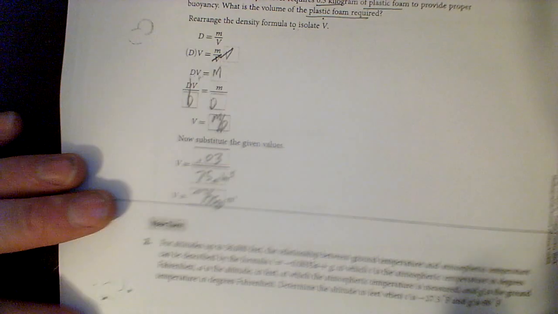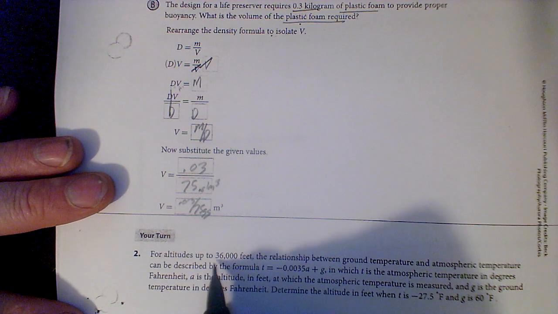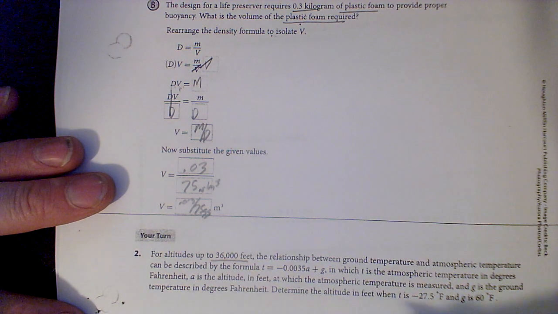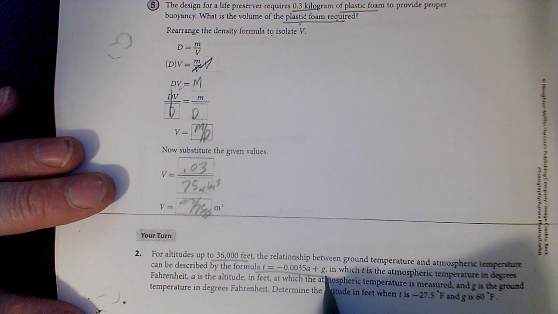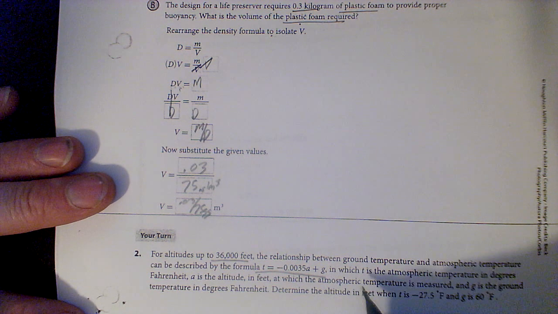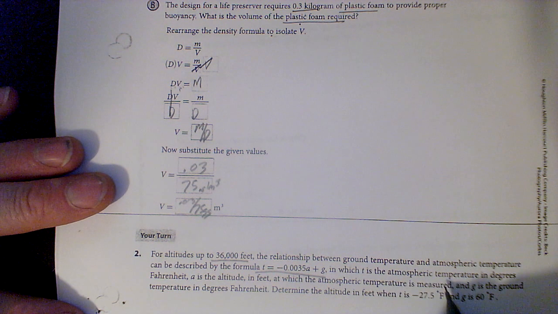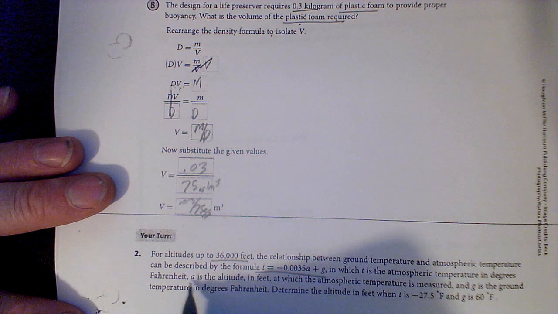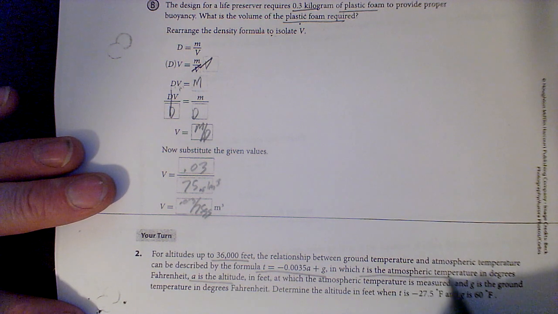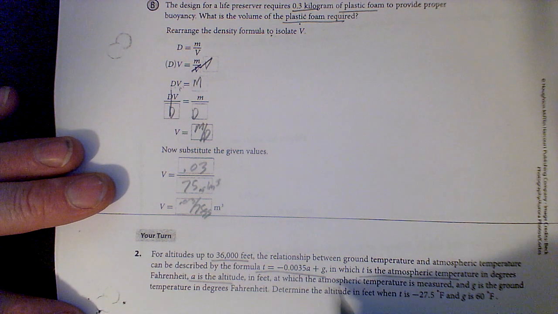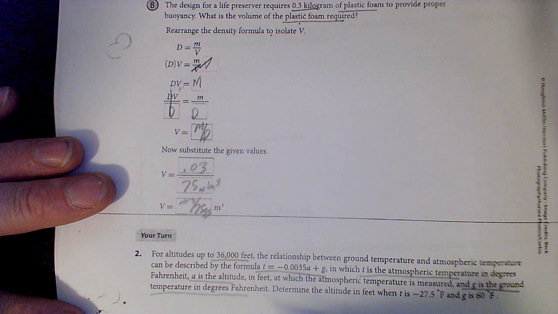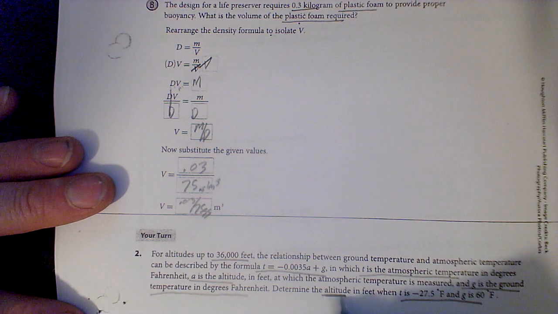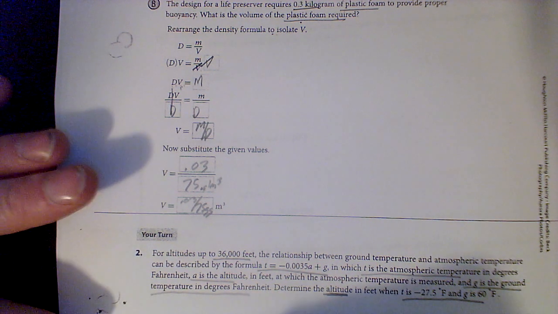So here we go. For altitudes up to 36,000 feet, the relationship between ground temperature and atmospheric temperature can be described by this formula. In which T is the atmospheric temperature in degrees Fahrenheit, A is the altitude in feet at which atmospheric temperature is measured, and G is the ground temperature in degrees Fahrenheit. Determine the altitude. So we're going to solve for altitude.